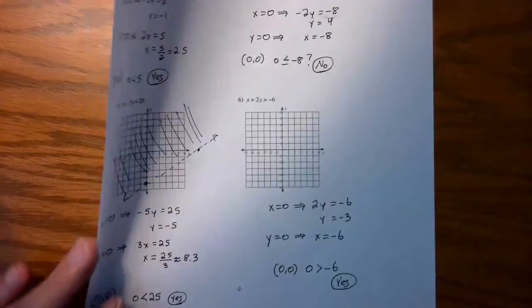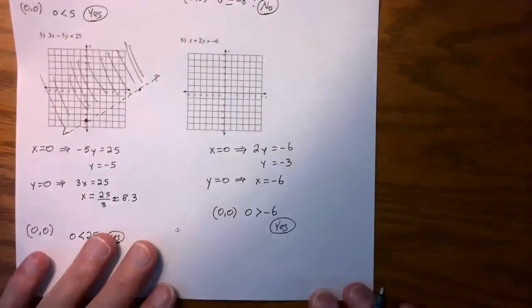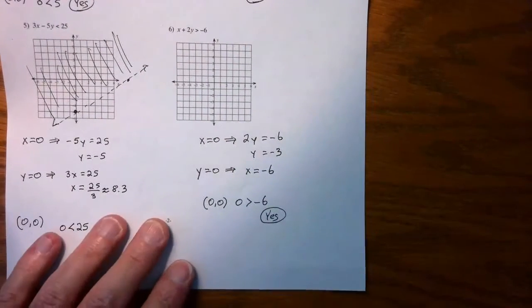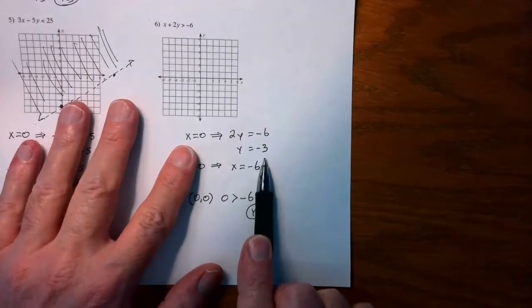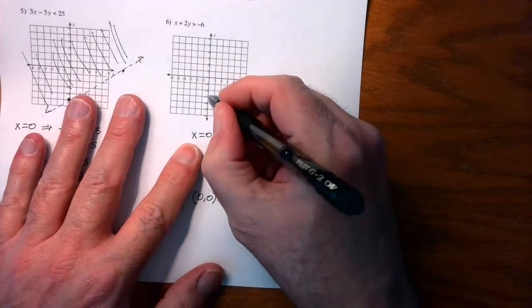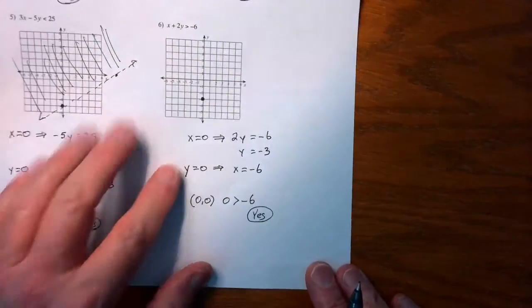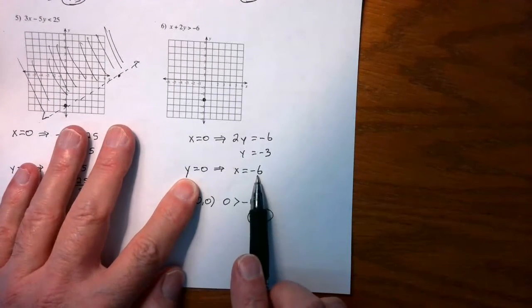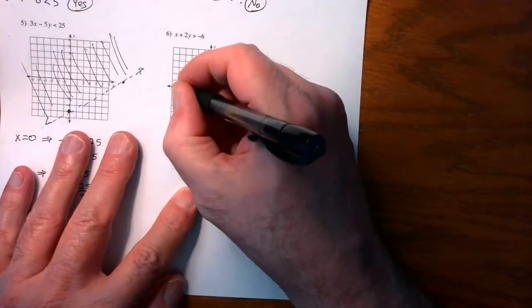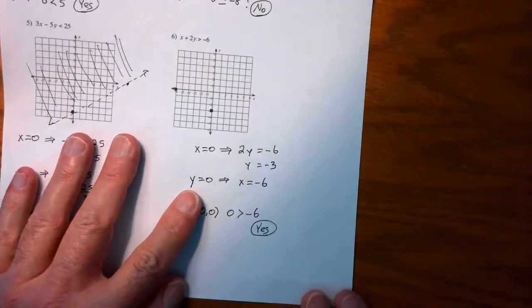Last one. I'm running out of time here. Set x equal to 0. I end up with y equal to negative 3. Plot the point. I set y equal to 0. X must be negative 6. Plot the point.